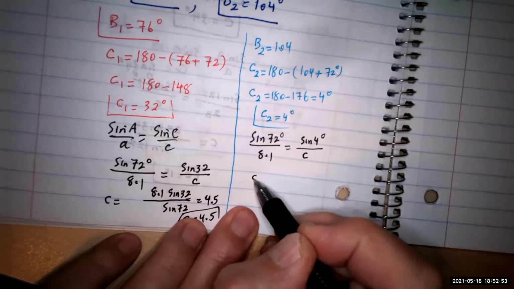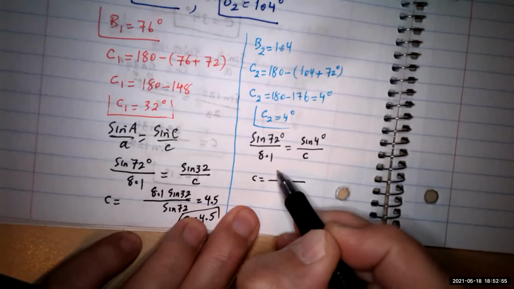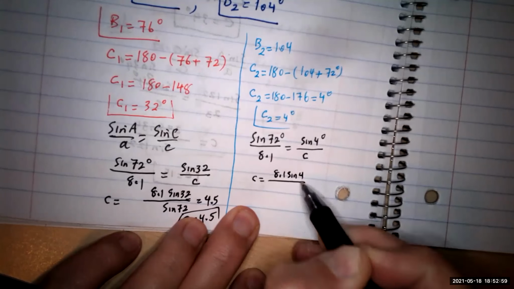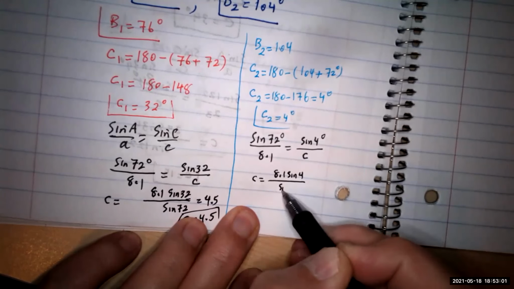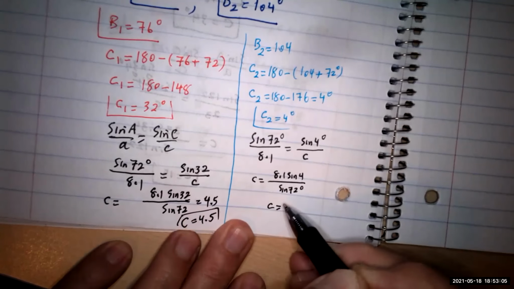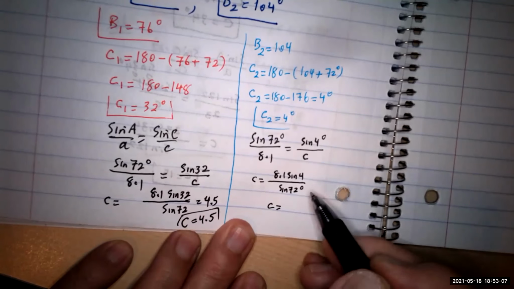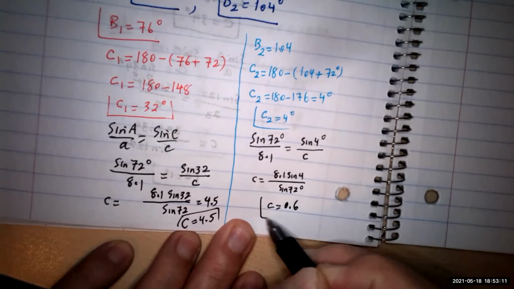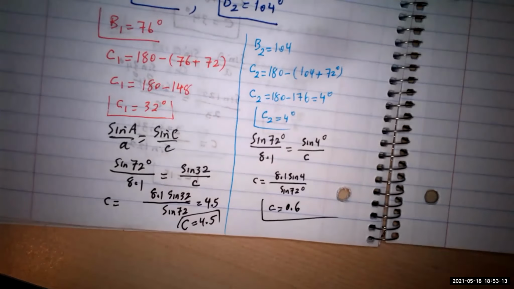So cross multiply, your C is going to be 8.1 times the sine of 4, divided by the sine of the 72 degrees. If you use your calculator, the length is going to be very small, 0.6 inches, centimeters, one of them. So you got to be careful, just check.